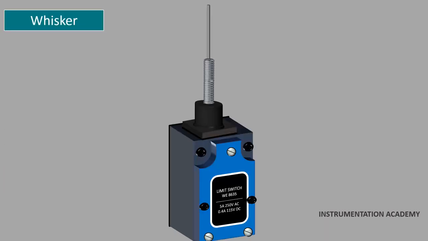Whisker limit switch. This type of limit switch can detect motion in any direction. That is, any movement of the whisker can cause the switch to activate. This type of switch is also much more sensitive than other types of limit switches.